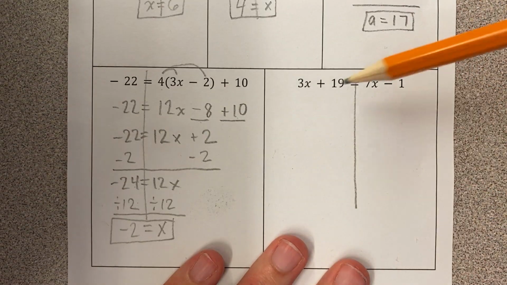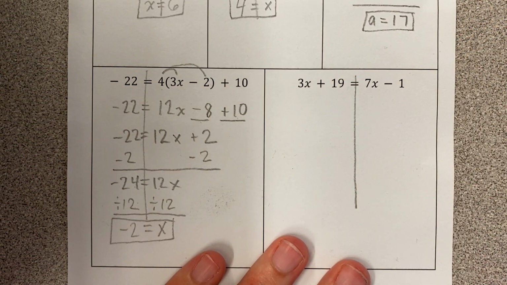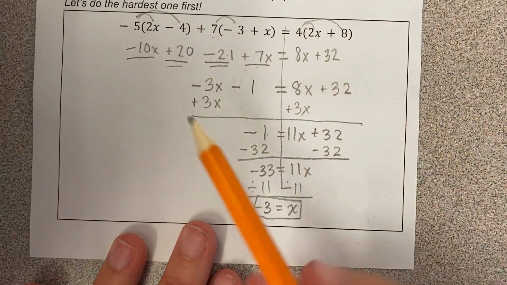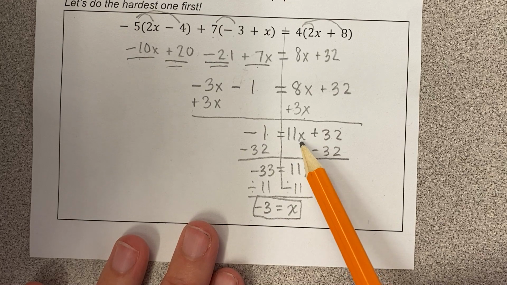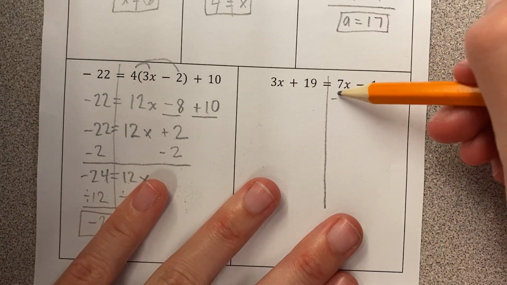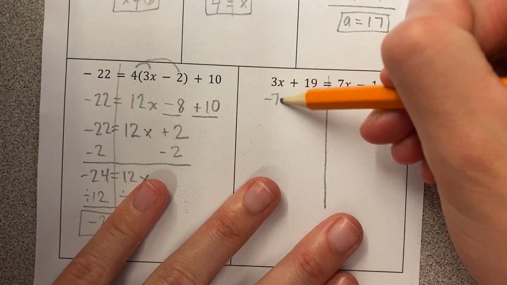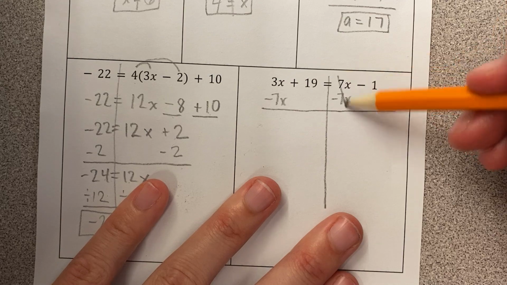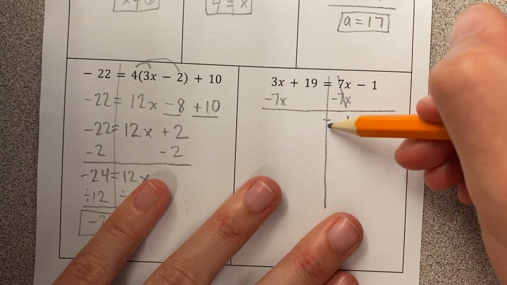Over here, I notice that I have x's on both sides, so the first thing I'm going to do is get all the x's to one side. Okay, now remember, over here I was like, oh, I want my x's to be positive, so I put them all on the right side. Over here, I'm going to decide, you know what, I want my x's on the left side. I'm going to subtract 7x from both sides to get the x's off the right side. I could have subtracted 3x. It would have been just as correct, but I want you to see that you could do it either way.